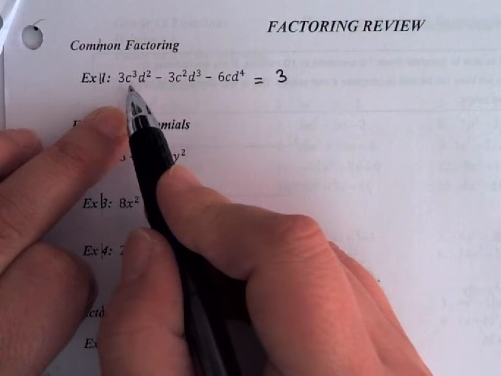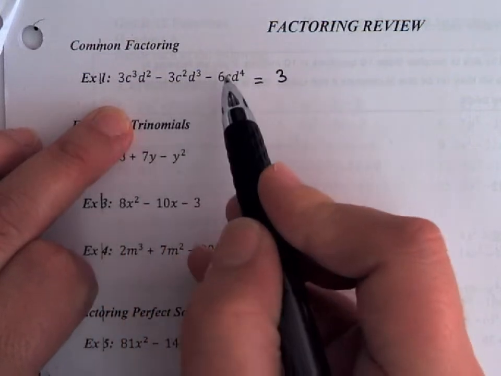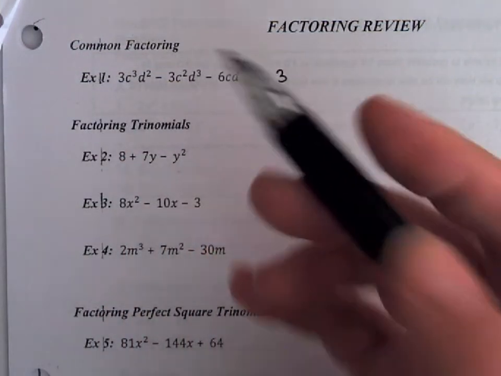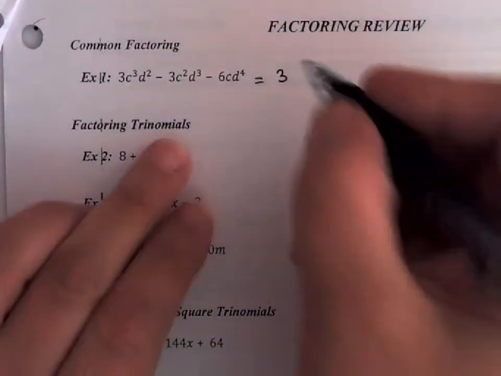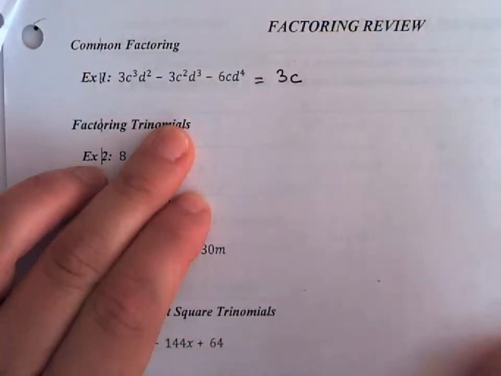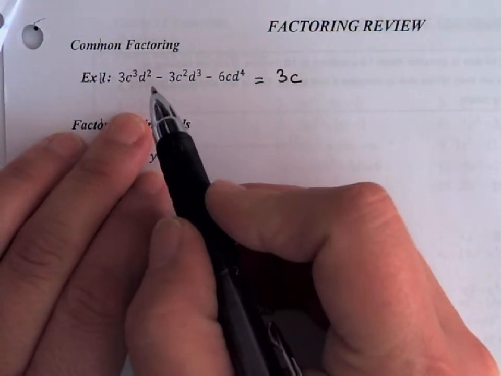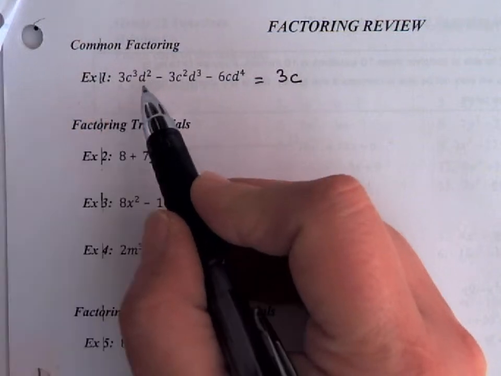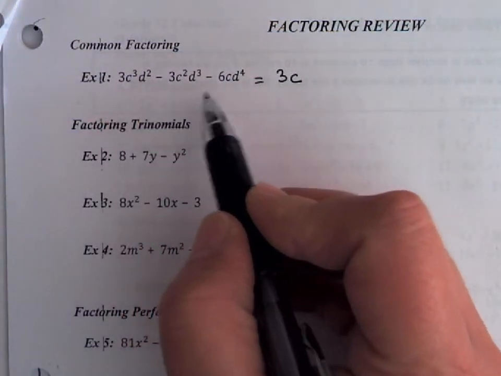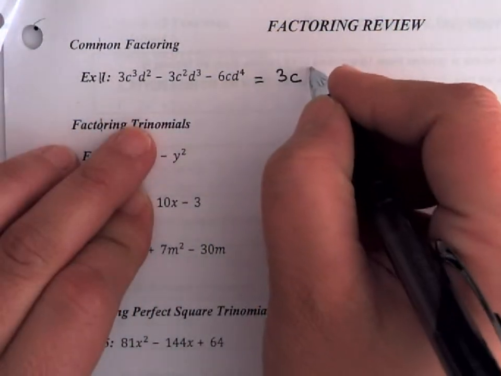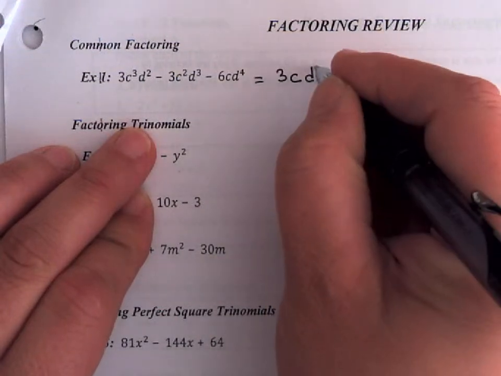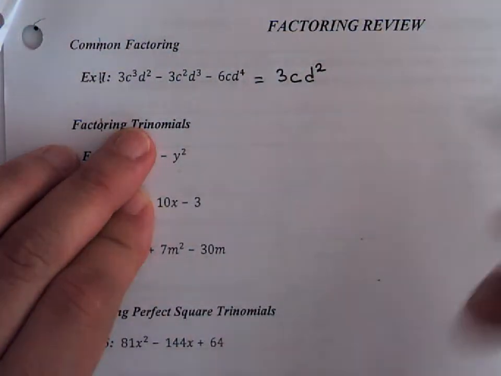So c cubed, c squared, c. We have to take the one with the lowest exponent, right? So we get the c out. Then we look at the variable d. So we have d squared, d cubed, d to the power of 4. So the lowest exponent is 2, so we factor that out.